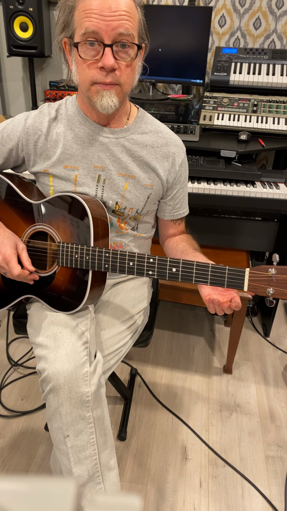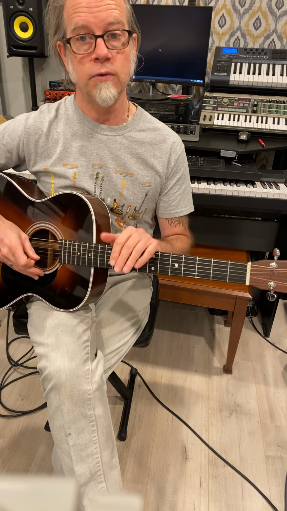So, if we start in the key of A, A is our 1 chord. If we started in the key of C, C would be our 1 chord. If we started in the key of F sharp, then F sharp would likewise be our 1 chord.